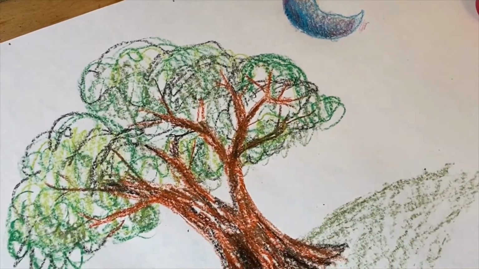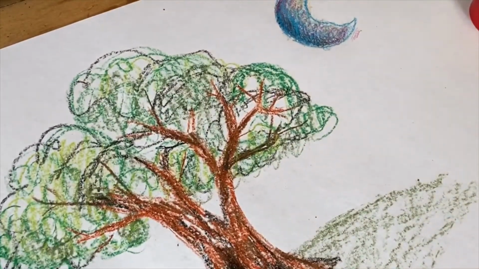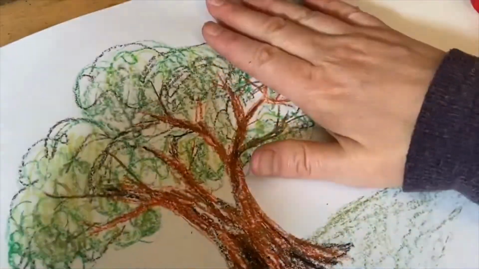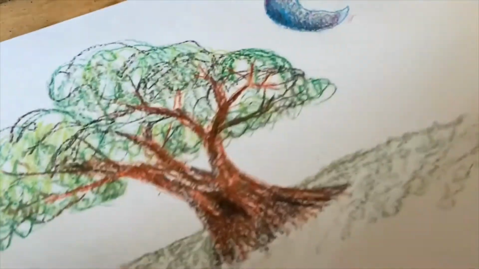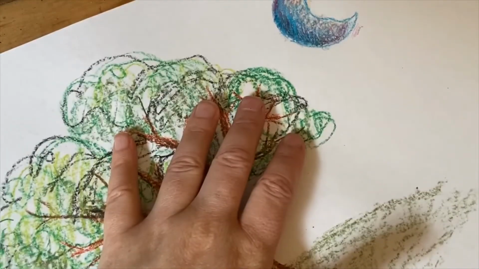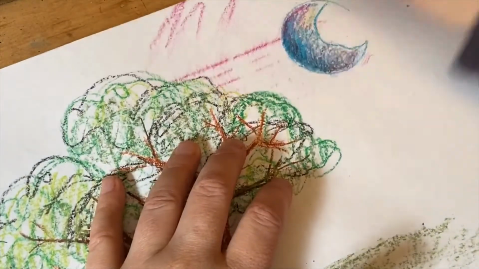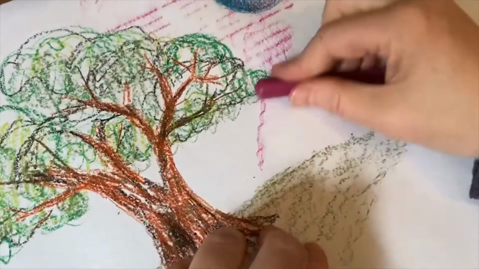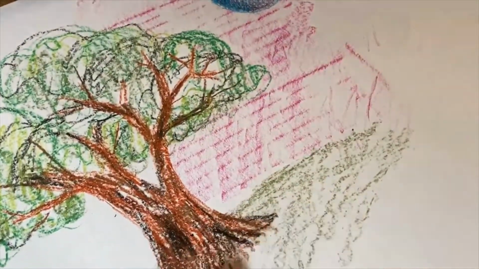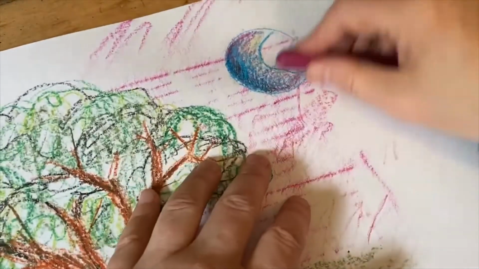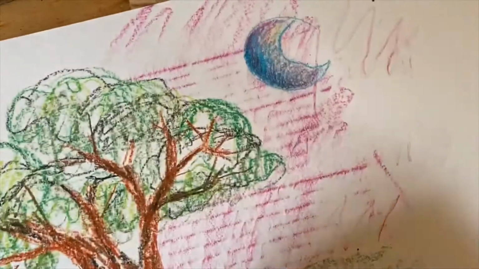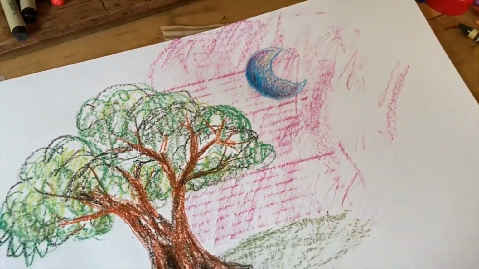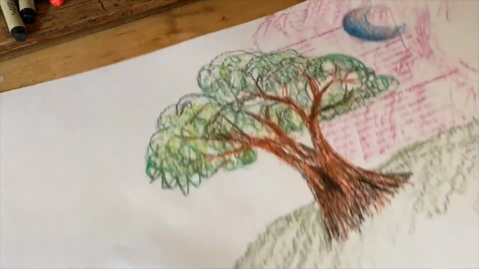Okay, maybe for the background, just for fun, I'm going to try the cardboard rubbing. And I'm going to use this color because I like it so much. I'm just curious to see how it looks. I know it doesn't look necessarily realistic anymore, but I don't care. I think it's kind of interesting. It gives it an interesting texture and feeling and mood.